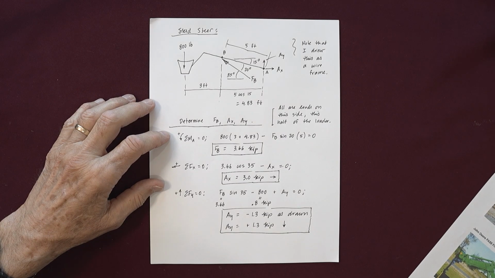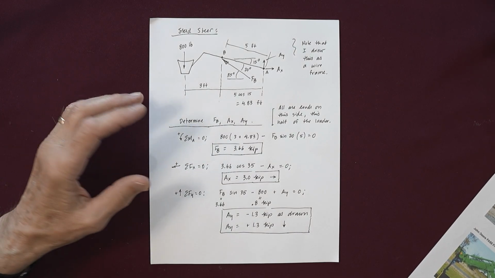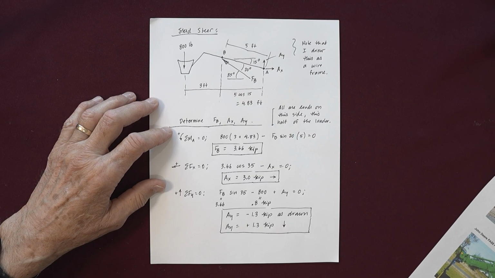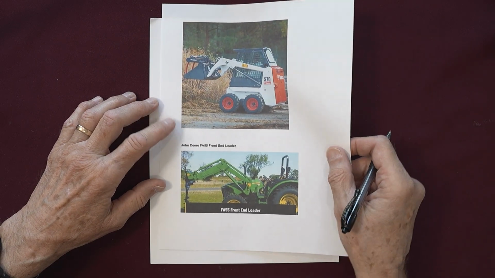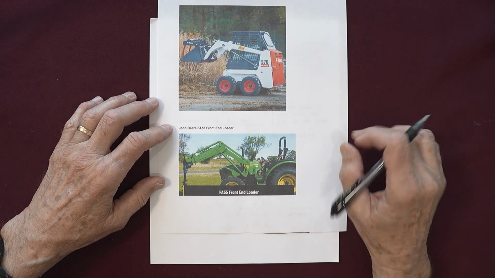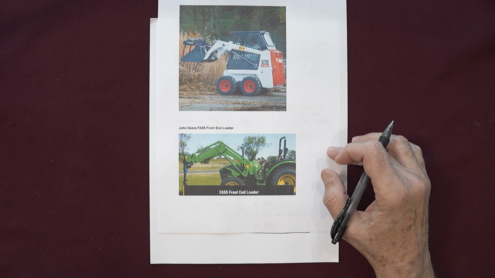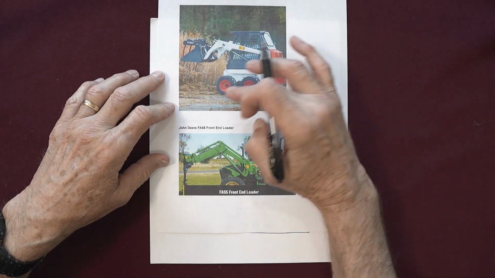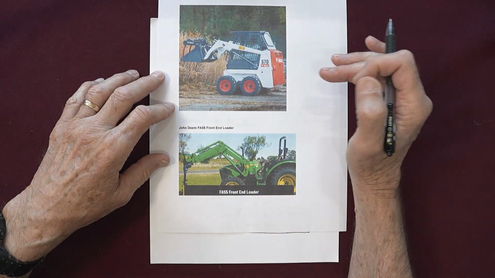While we're working machine problems, it's fun to look at the machines that you see around construction sites and think about the statics that applies to those machines. Here's a picture of a skid steer and a John Deere loader. And if you look at the skid steer, you've got obviously tire reactions here.